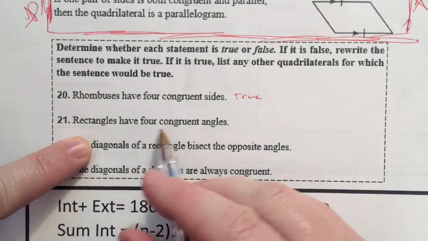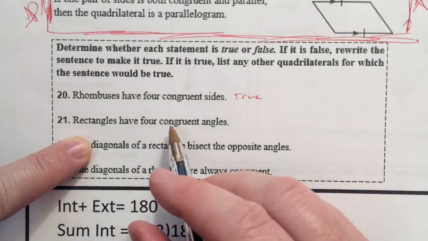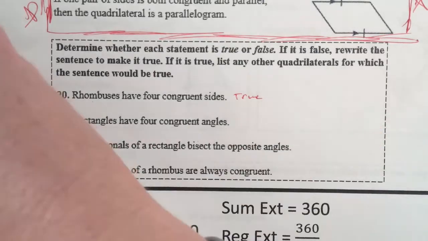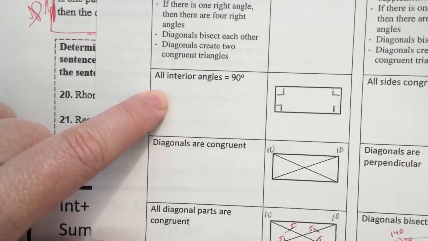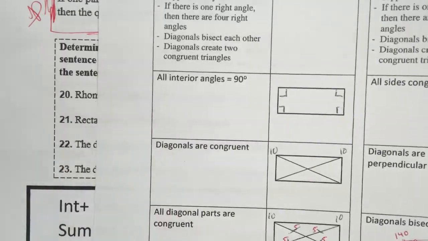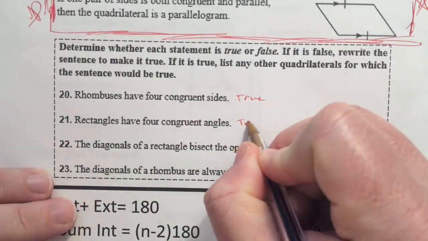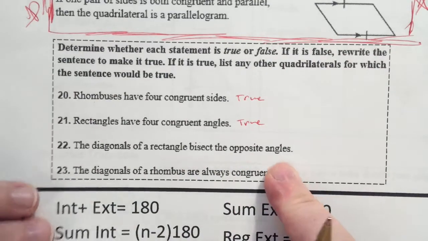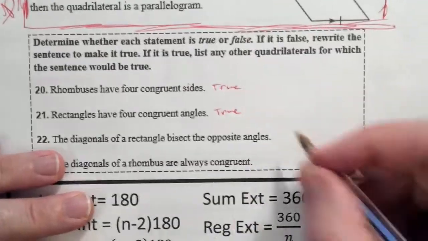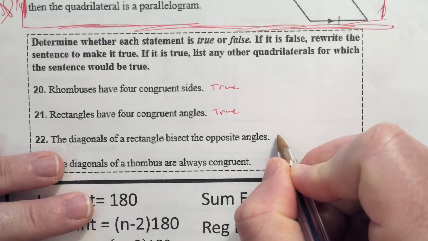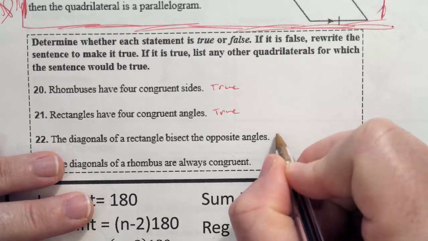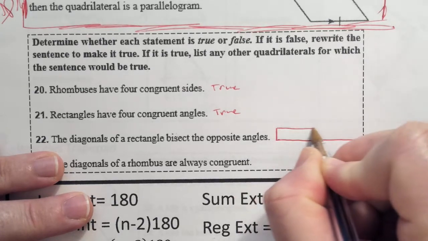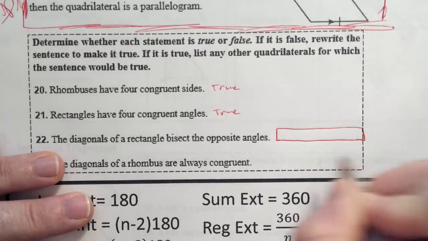Okay, a rectangle has four congruent angles. Well, that's another defining thing because all the angles are supposed to be 90. So that's an actual rule. So that's true. Okay, diagonals of a rectangle bisect opposite angles. I don't remember that. So what I'm going to do is draw a super exaggerated picture of this and try to be as accurate as possible. So, exaggerated picture, I'm drawing it super long.